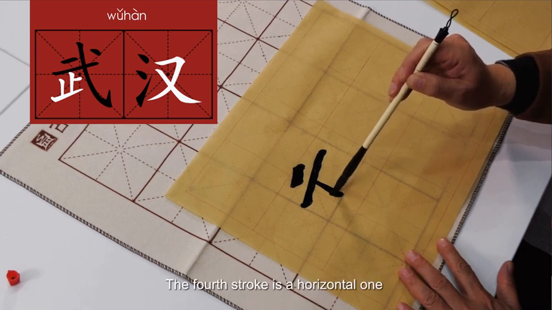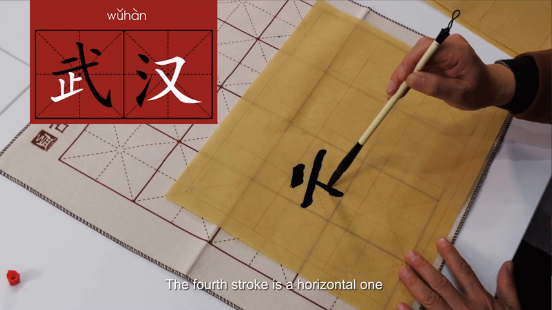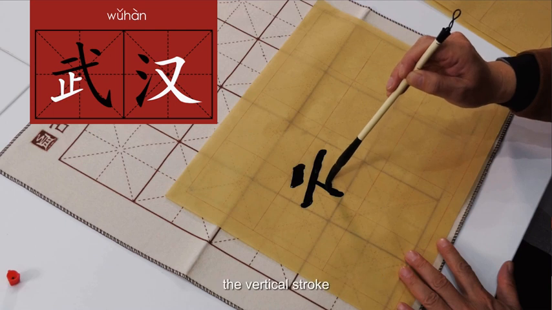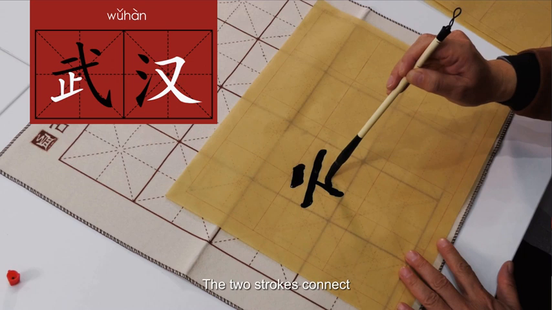The fourth stroke is the horizontal one, which begins from the midpoint of the third stroke, namely the vertical stroke. The 2 strokes connect but do not cross.